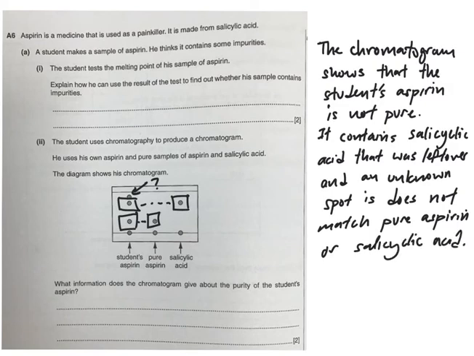Alright, so by answering it this way, the first mark comes from here, whereby you actually mention what the information of the chromatogram tells you about the purity, and you get another mark here by using evidence to back up your answer. And I also realized a small mistake here. This should not be "is", but "that". Right, so this is how you should answer for this particular question here.